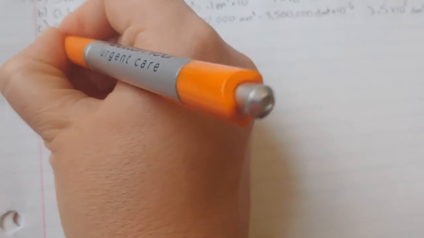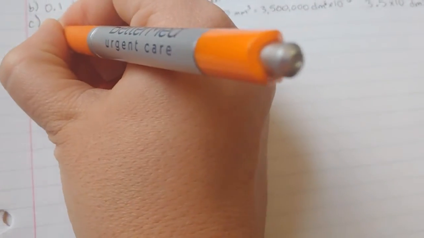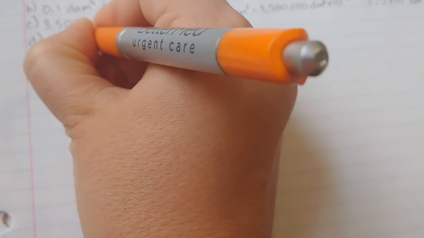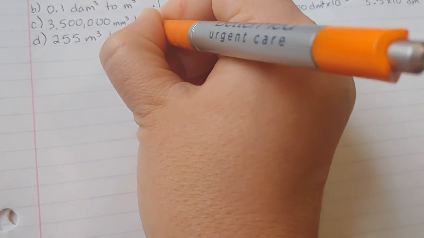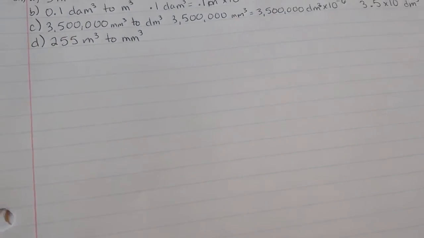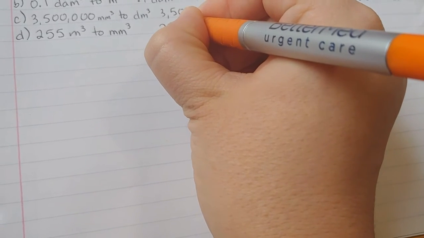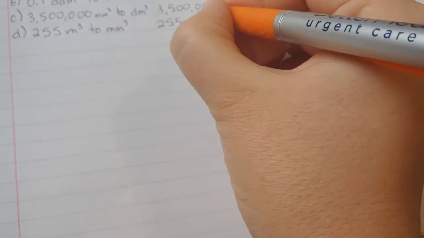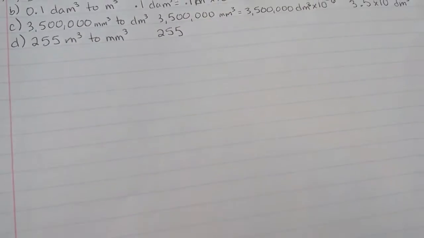Let's look at D. For D, I'm changing 255 meters cubed to millimeters cubed. All right. So, I know that meters to millimeters is 10 to the 3rd.